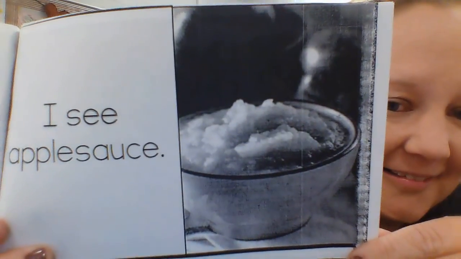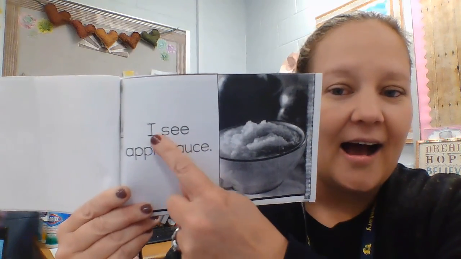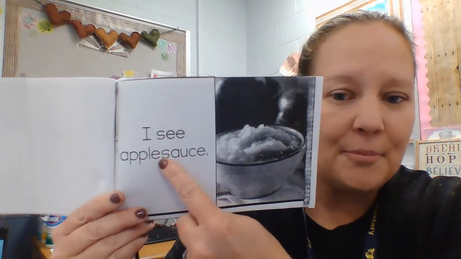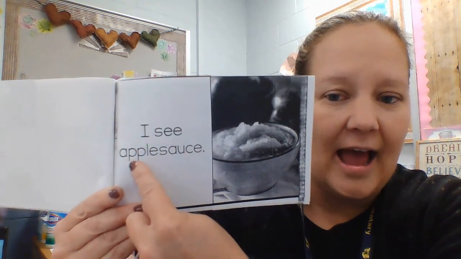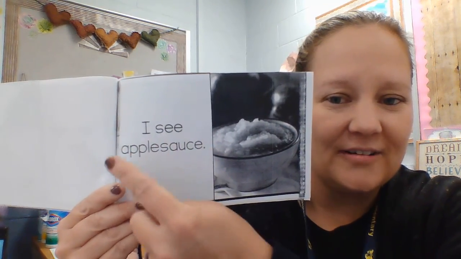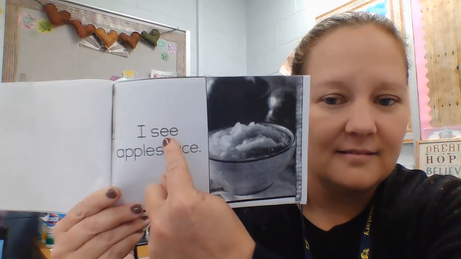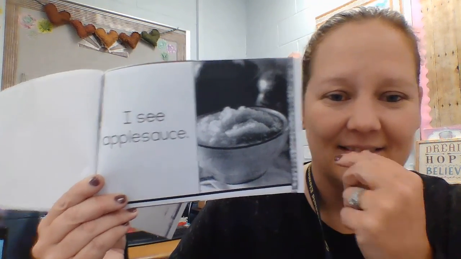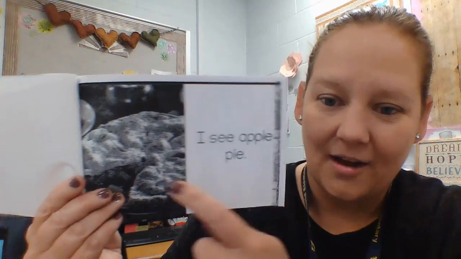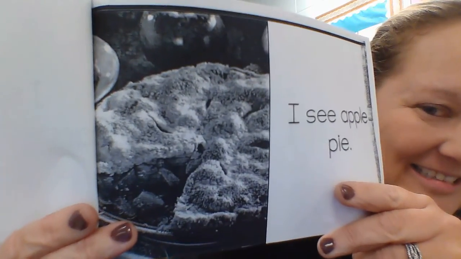Ooh, what is that? I see applesauce. Your turn. Turn the page. Ooh, look at that.